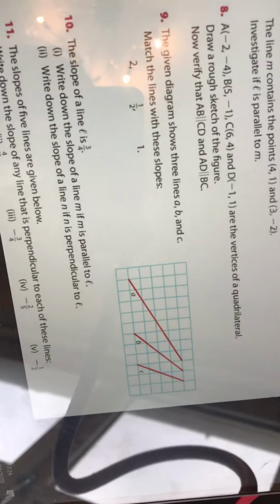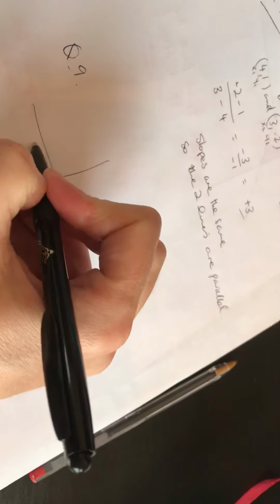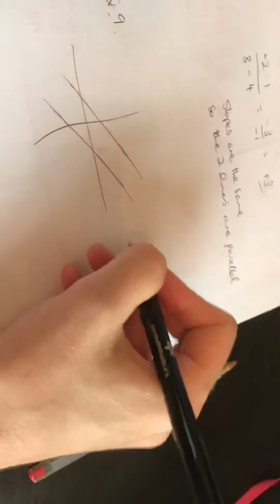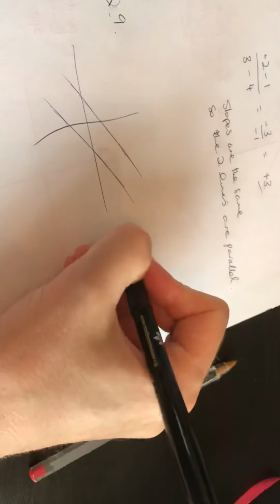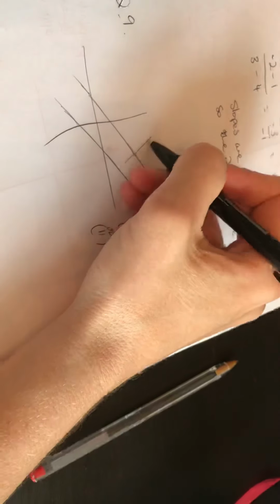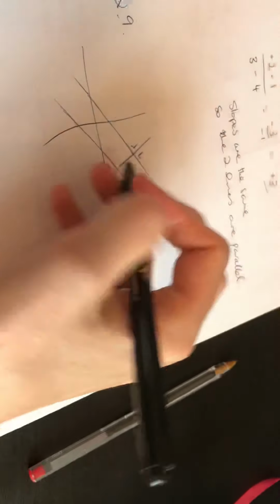Question 10. The slope of the line L is 3/4. So we have this line and the slope of it is 3/4. I don't know, I'm just going to sketch it. I haven't a clue where it's going to be. Write down the slope of the line M if M is parallel. If they're parallel, they're the same slope. Slope is 3/4. So that's part 1. That was easy enough. And write down the slope of the line N if the line N is perpendicular to L. So maybe perpendicular like that.